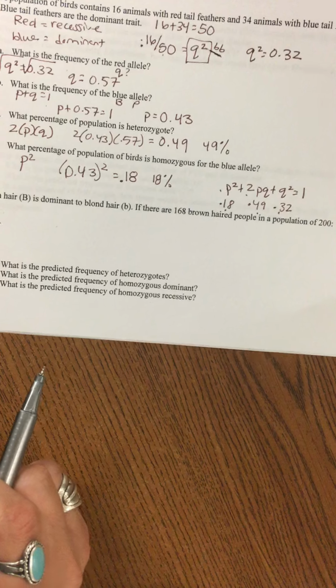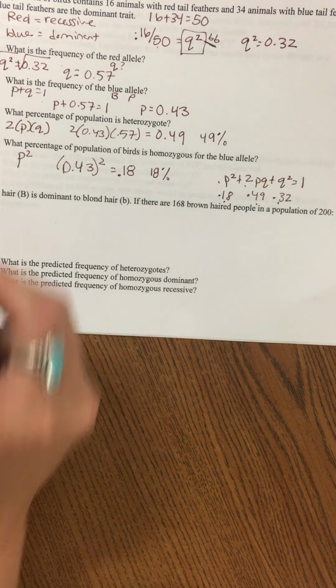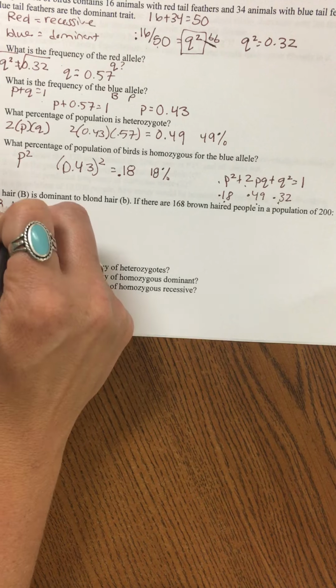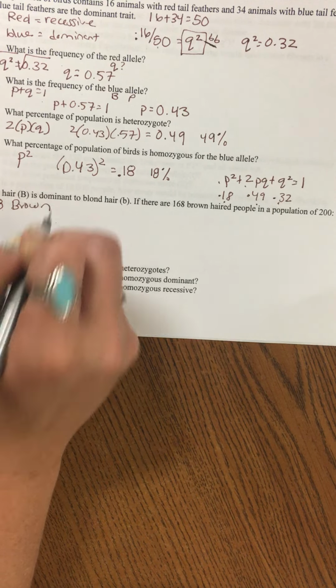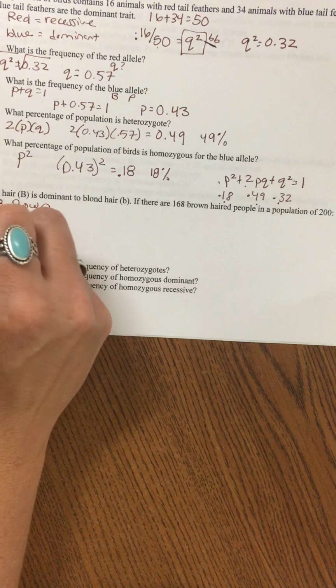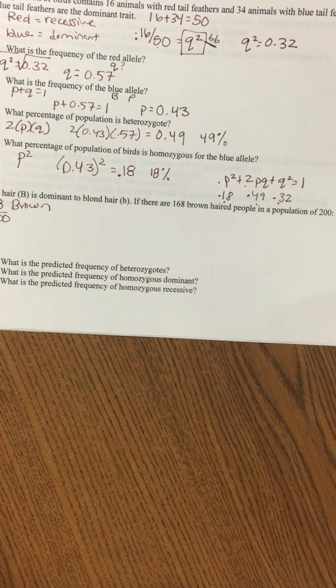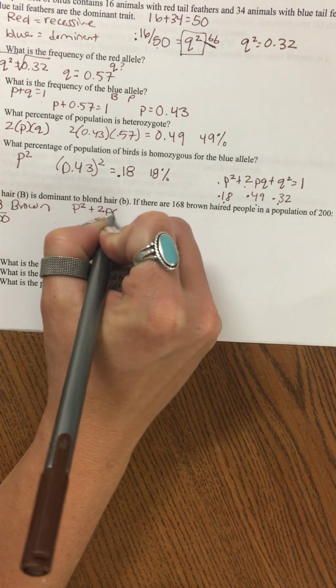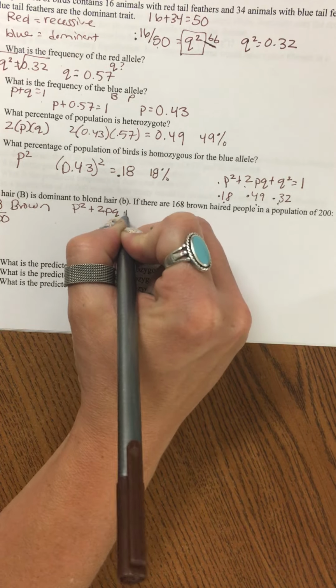So let's go on to number 3. Number 3 is about brown hair and blonde hair. It's 168 people with brown hair, which is the dominant trait, out of a population of 200. So what is the predicted frequency of heterozygotes, homozygous dominant, and homozygous recessive? They're basically asking us for each part of this formula, p squared plus 2pq plus q squared equals 1.